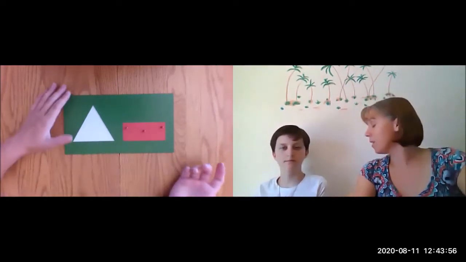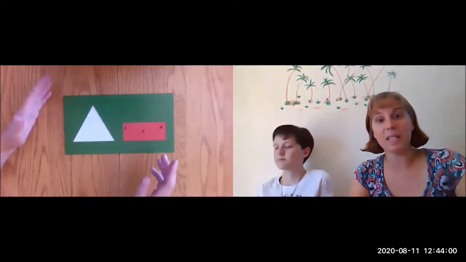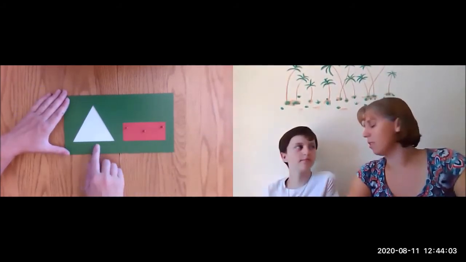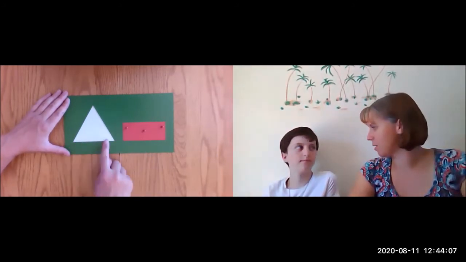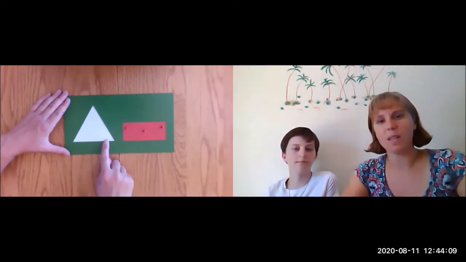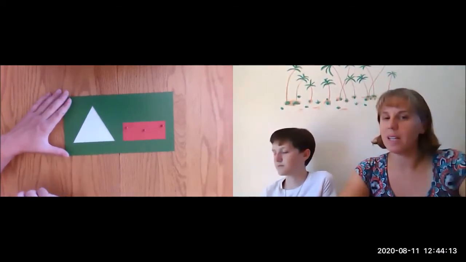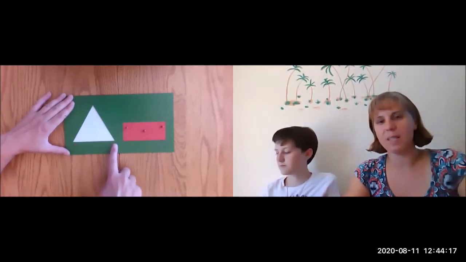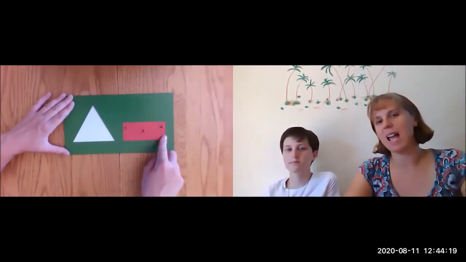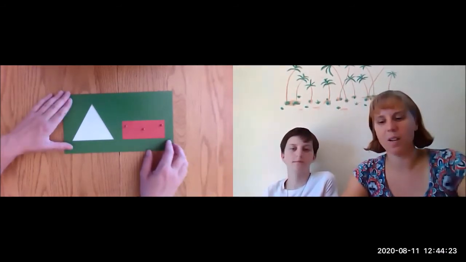Okay. We can summarize equivalence of triangles and rectangles really easily. A triangle is equivalent to a rectangle when they have the same base and the triangle is twice as tall as the rectangle. You could say it a different way. The triangle and rectangle are equivalent when the base is the same and the rectangle is half as tall as the triangle. You could say it either way.